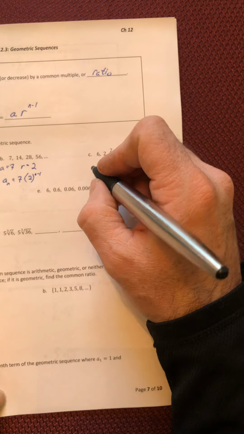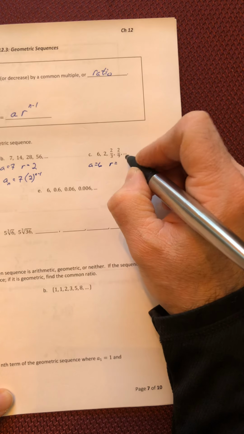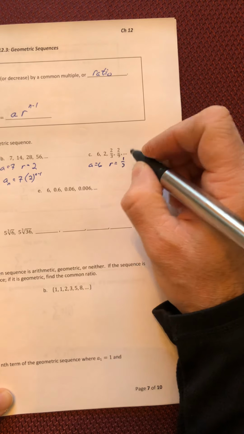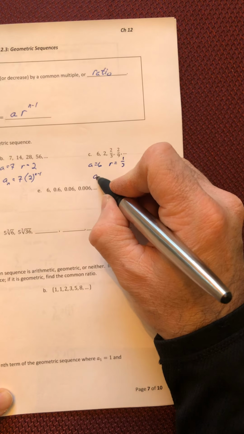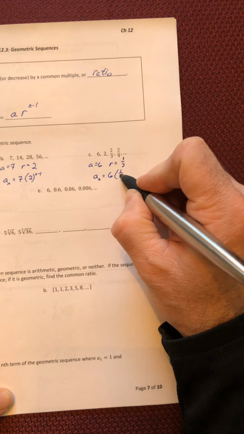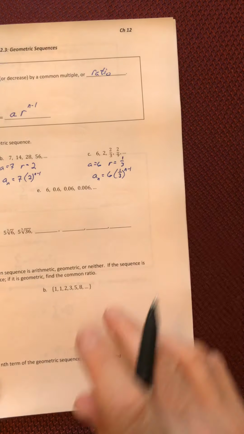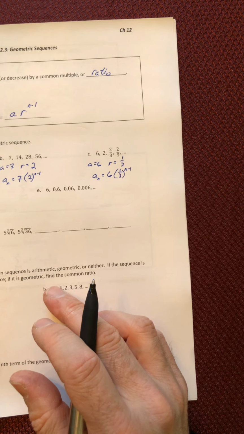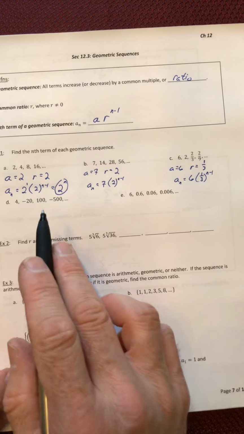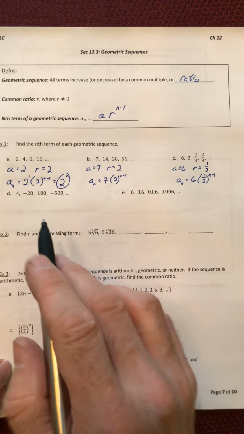And then for C, your a is 6. Your ratio is 1/3. So then your nth term would be 6 times 1/3 to the n minus 1. Okay, let's do part D. Actually, maybe even part E, because that one's kind of interesting too.